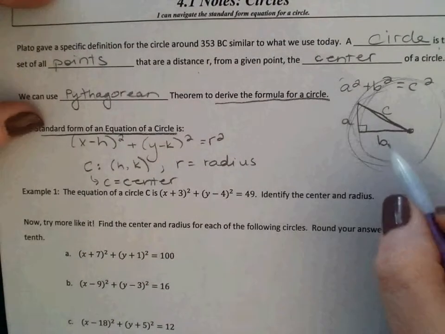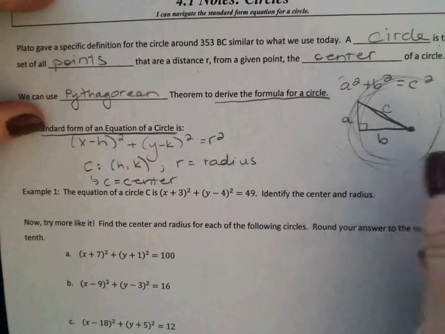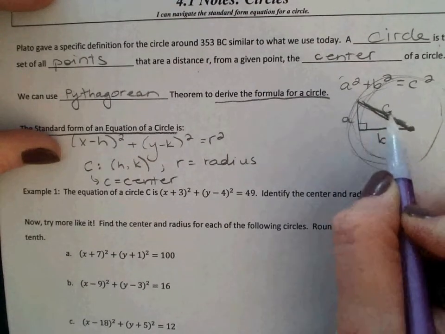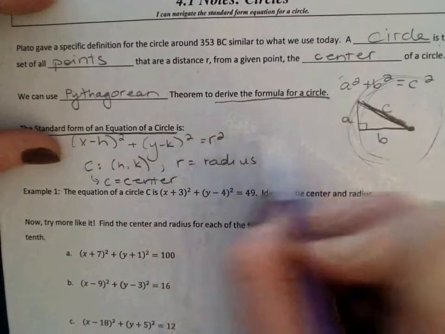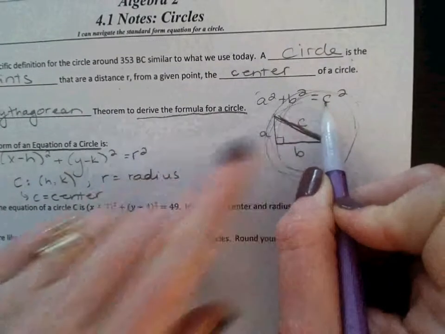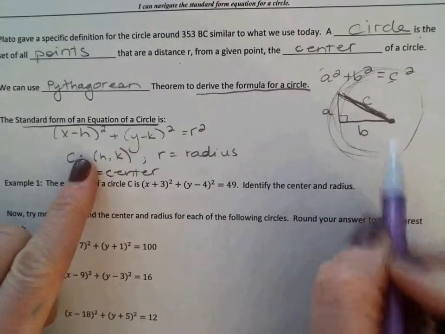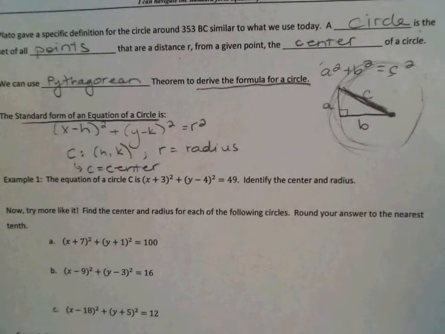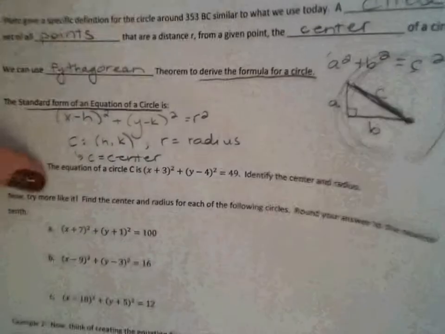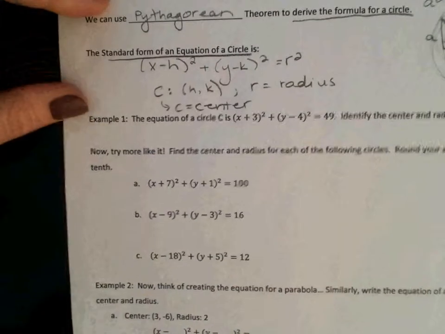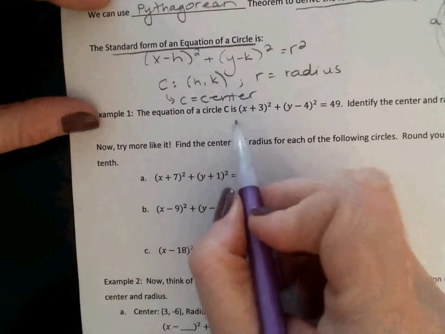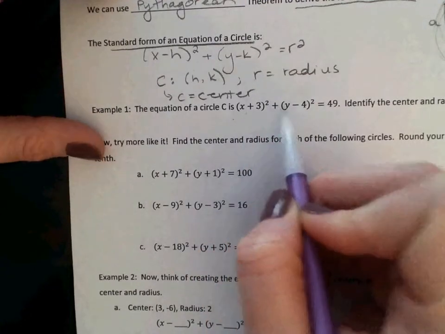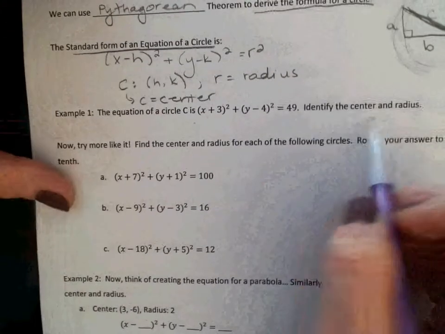So you can see how if we labeled this r, it fits into the formula for Pythagorean theorem. Example 1. Here's the equation for a circle: x plus 3 quantity squared plus y minus 4 quantity squared equals 49. Identify the center and radius.